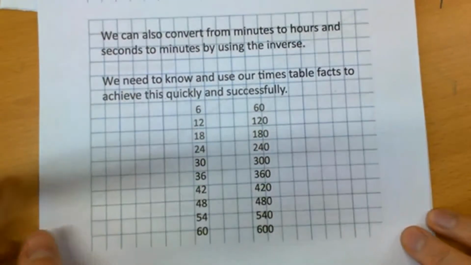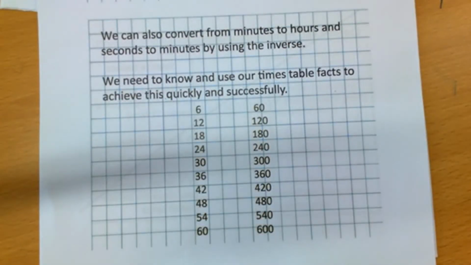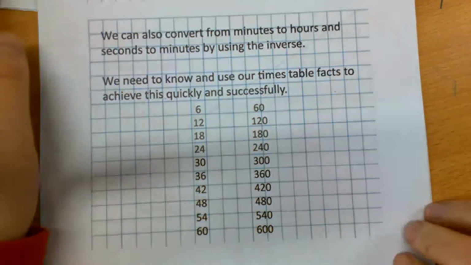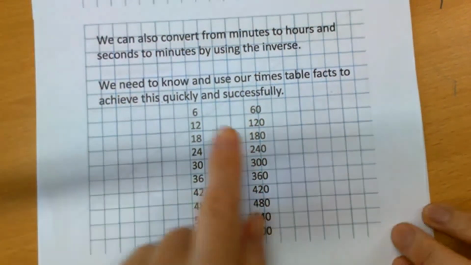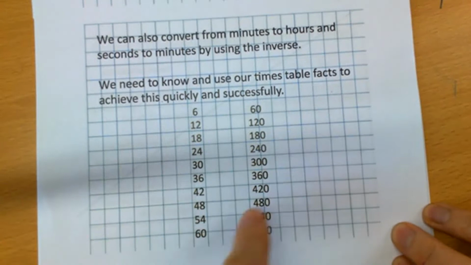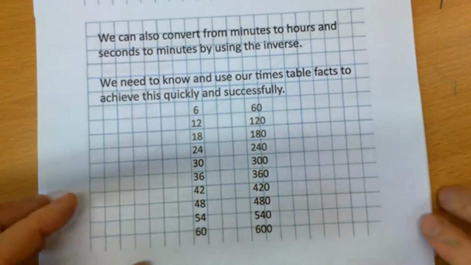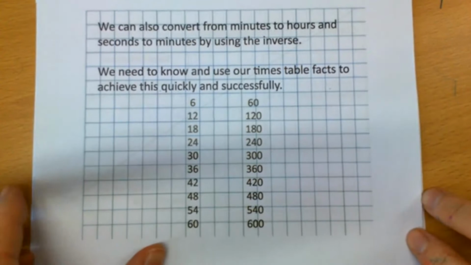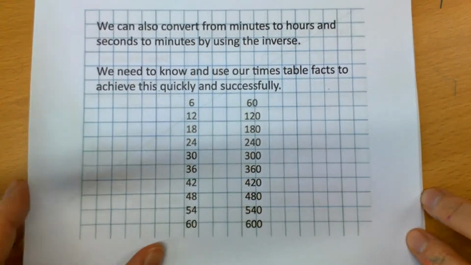Now, we can also convert from minutes to hours and seconds to minutes by using the inverse. So, if we are using the inverse, it means that we're going to divide. And this is where we're going to use our times table facts, because it will help us calculate things quickly and efficiently. Let's take a look.